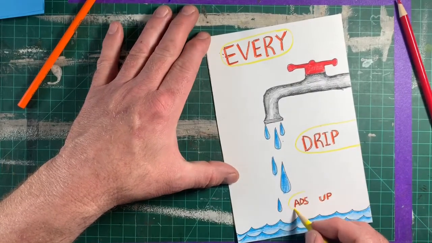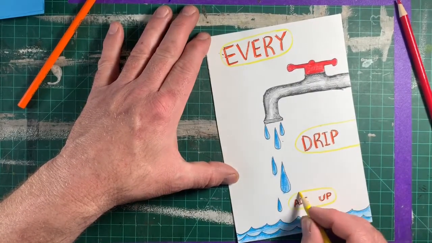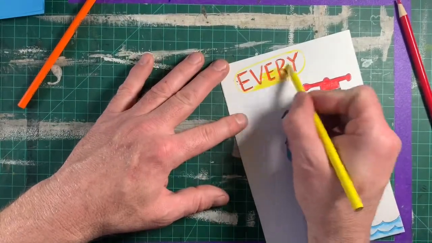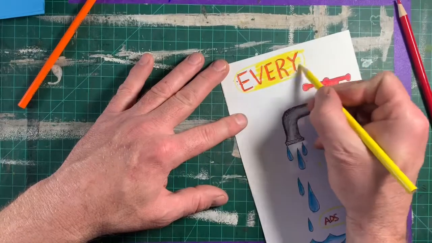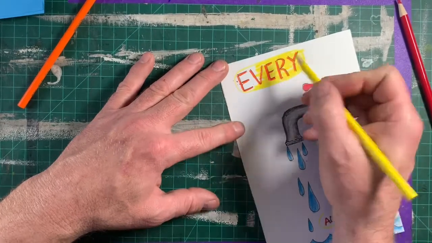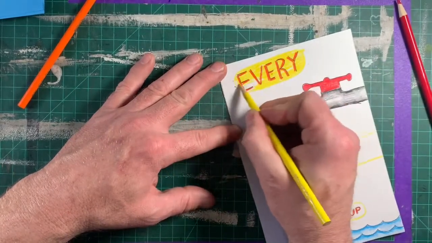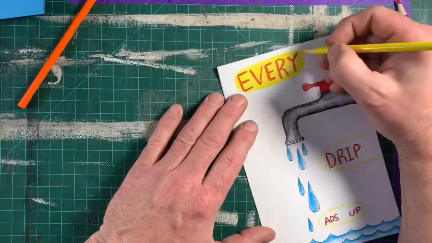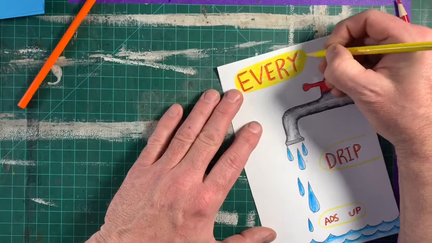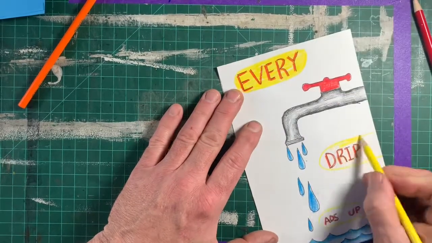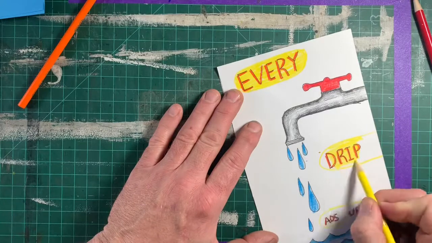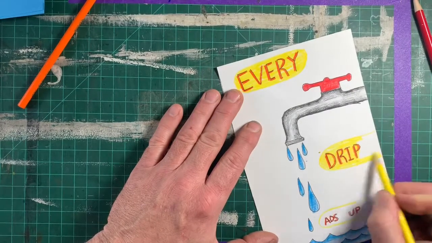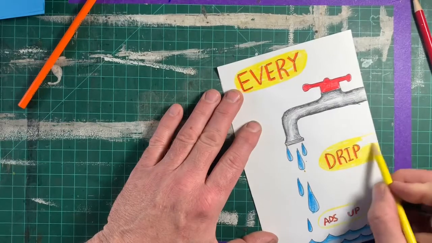And I'm just going to fill these in. See what that looks like. Colored pencil is pretty good at going over other colored pencil. It's good for blending. Wow, that really pops out. I think that really helped. You could collage this in there. You could do all kinds of things. I'm just happen to be using colored pencil.